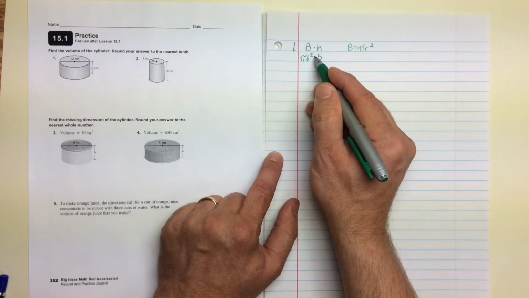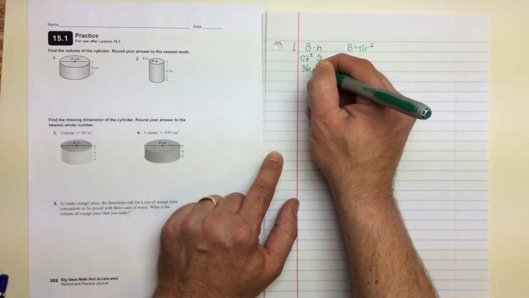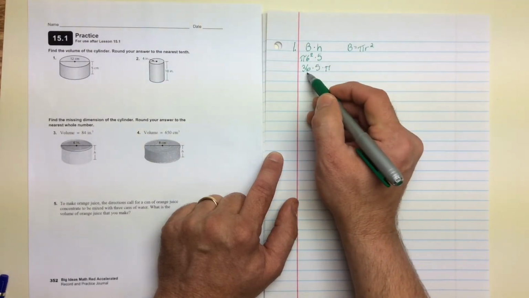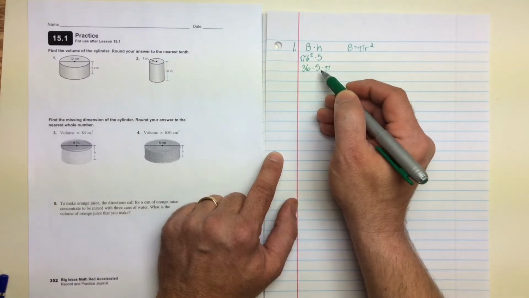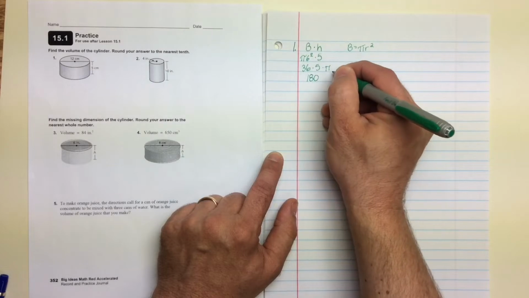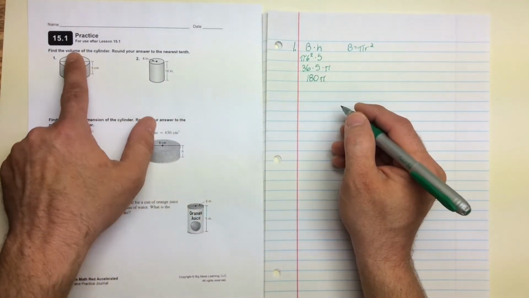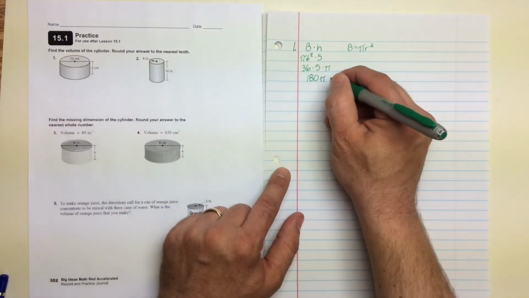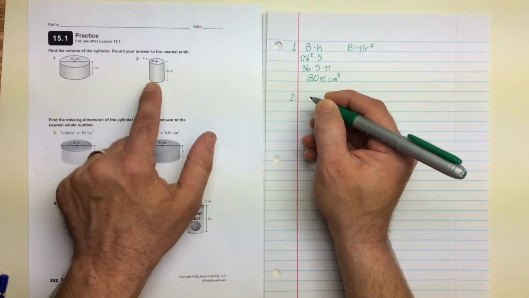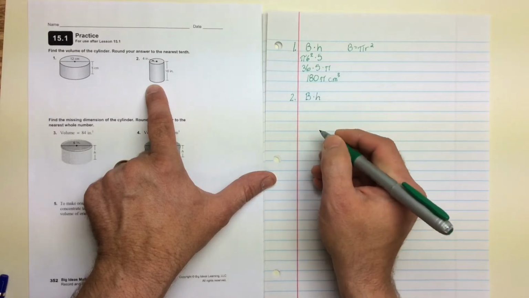Well, 6 squared is 36. So this is 36 times 5 times pi. And 36 times 5 would be 180 pi. And these are centimeters, and it's volume, so centimeters cubed. Number 2, same exact thing, B times H.